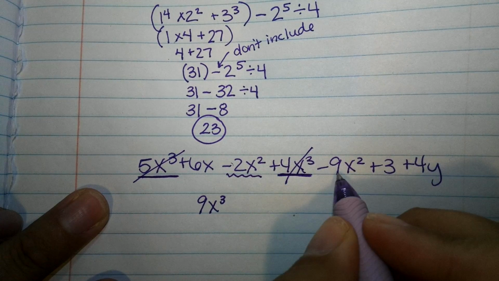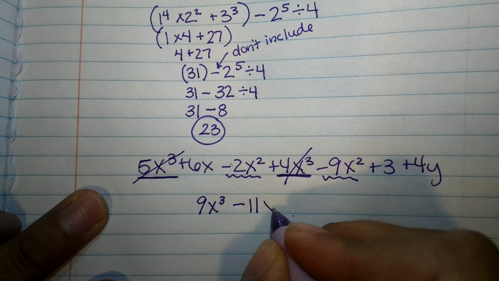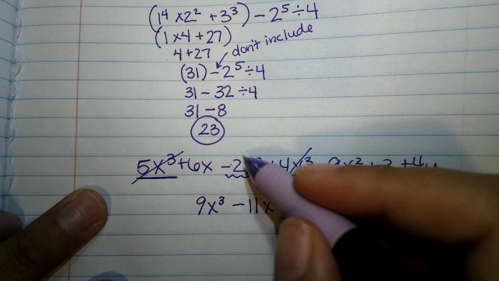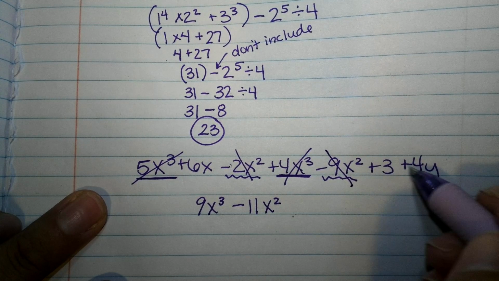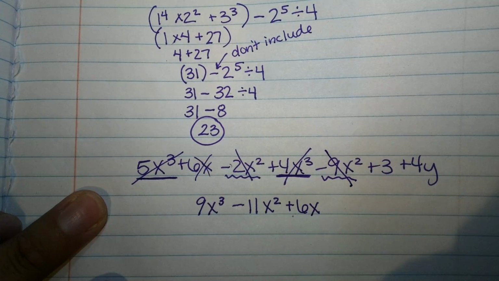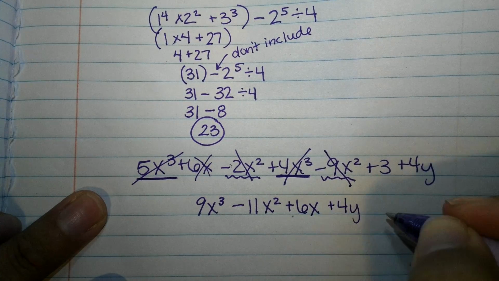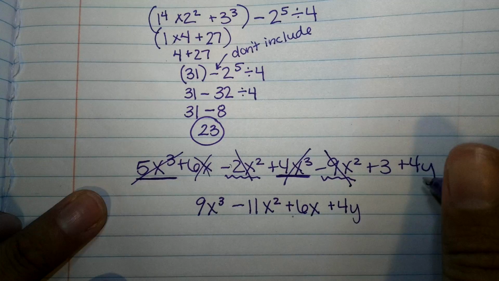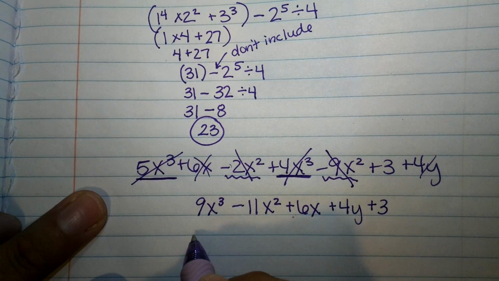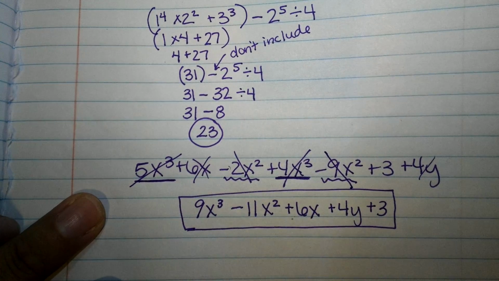So I have a negative 2 and a negative 9, which means I have negative 11 x squared. Notice the x squareds don't change. Okay, then my last x is just 6x, and I don't have any others. Then I move on to my y's. I've got 4y. Then finally, the very last thing I need to write is my number, which is plus 3. So I just simplified our beginning problem.